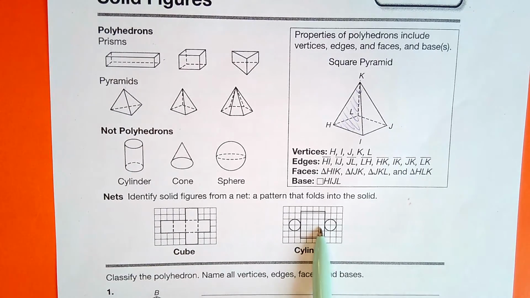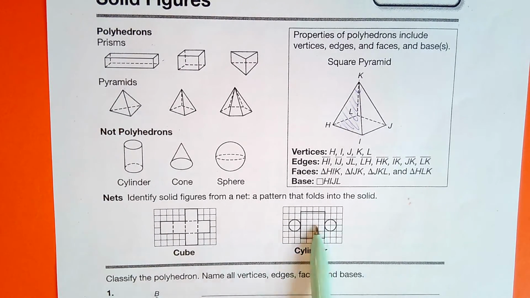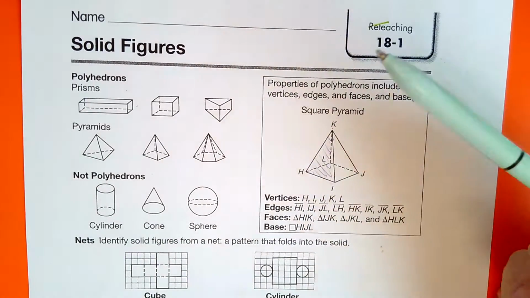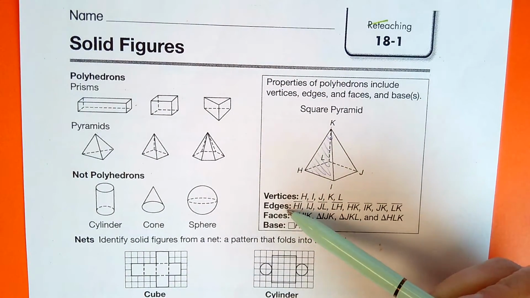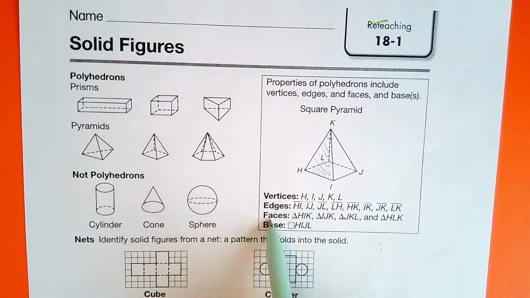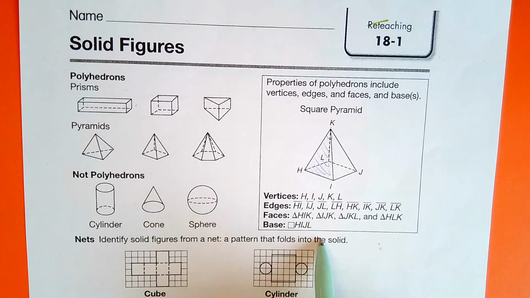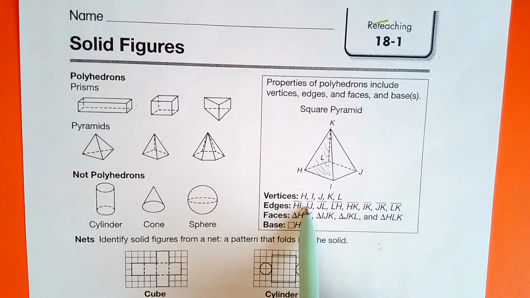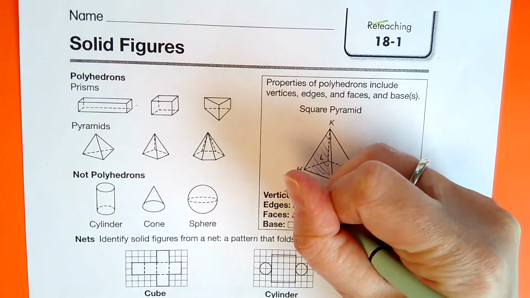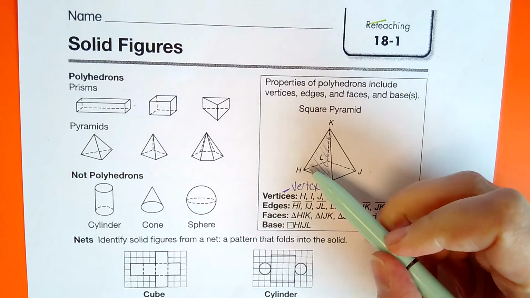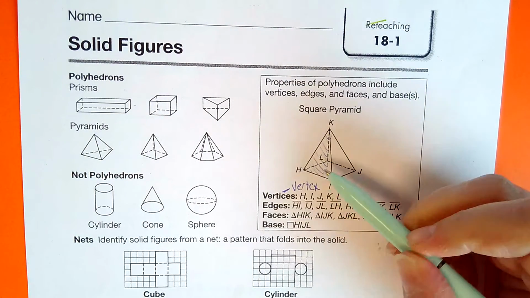So let's look at this box. These words, vertices, edges, faces, and bases, are going to be words that should be familiar because we've actually, maybe everything but a base and a face. Vertices and edges are things that we have talked about before. So vertices, that's just the plural of the word vertex. A vertex is just going to be a point where two lines meet. So H right here is a vertex, and I might color code this for us so we can see it better.